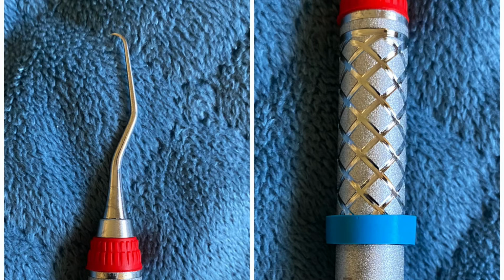Next, I'll be demonstrating the Micro Mini 1-2. This can be used on anteriors, but is also really good for furcations.